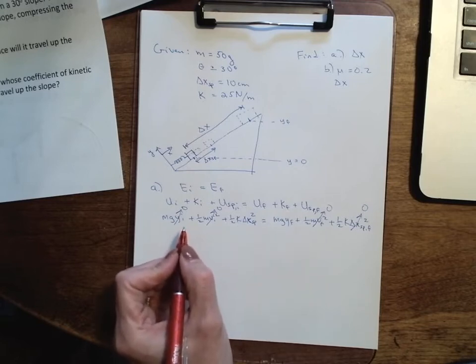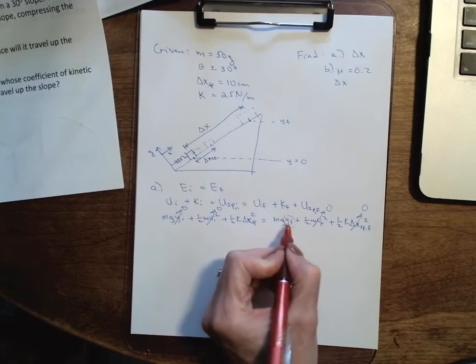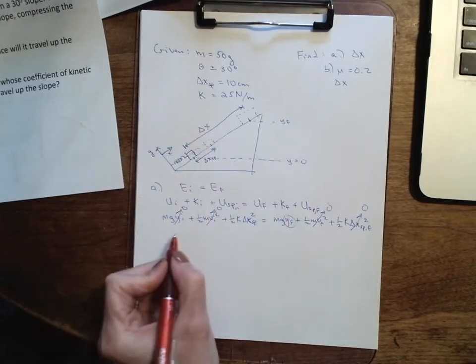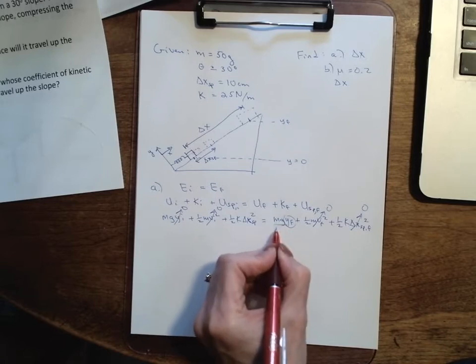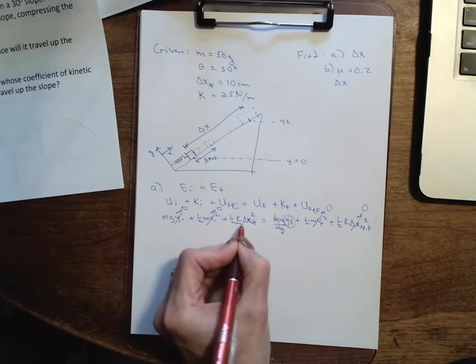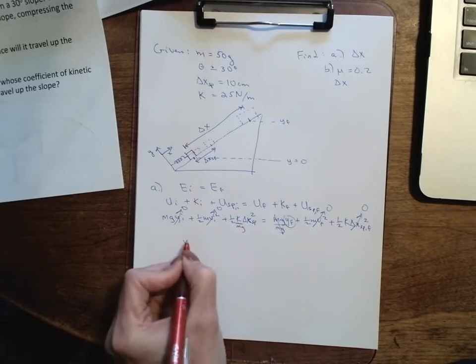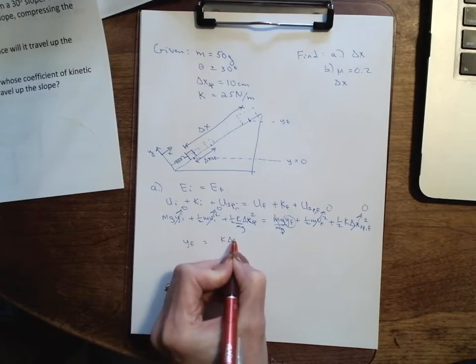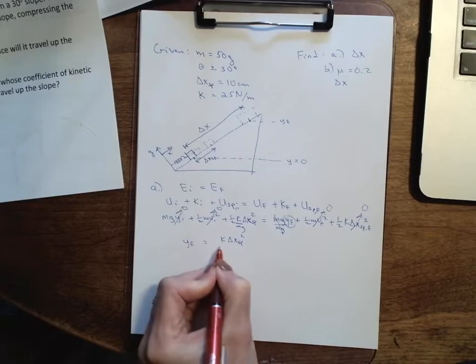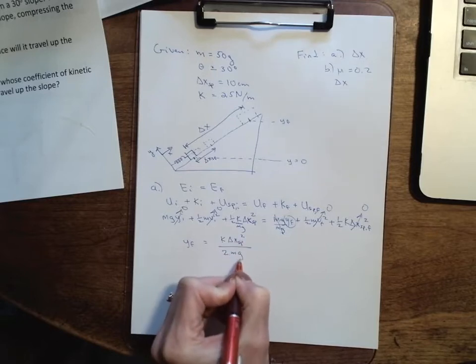So I'm looking for y final, and that'll help me find my delta x. So I'm going to divide both sides by mg. And so I get y final is equal to k delta x spring squared over 2mg.